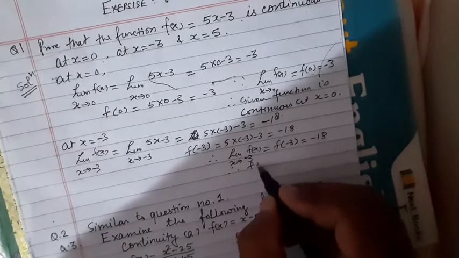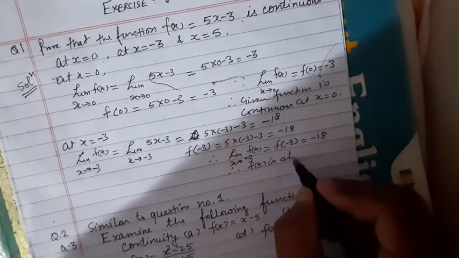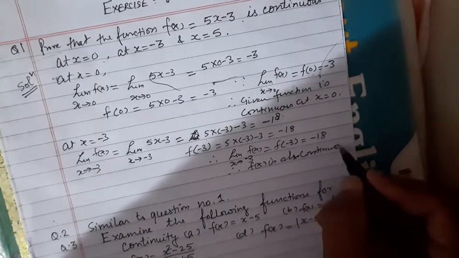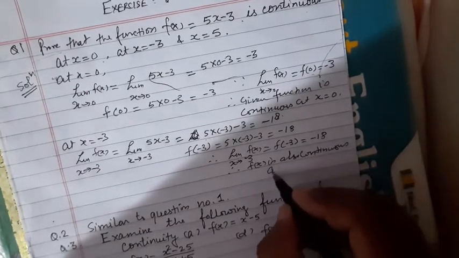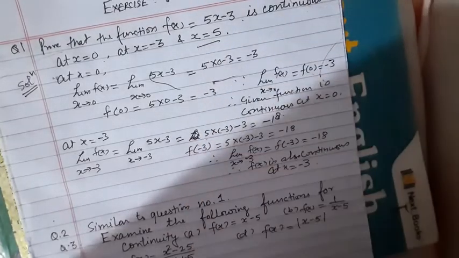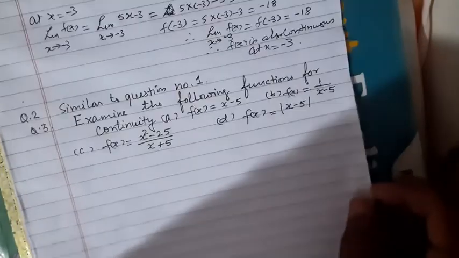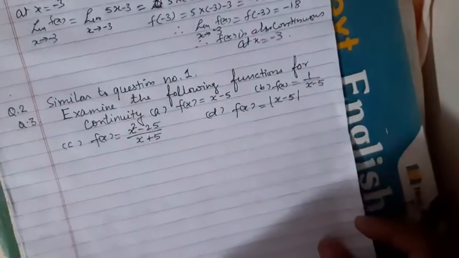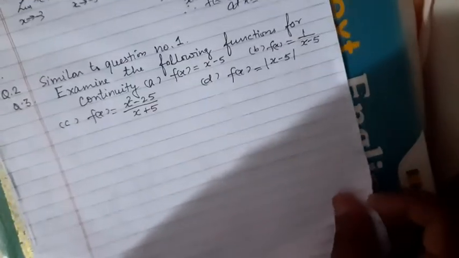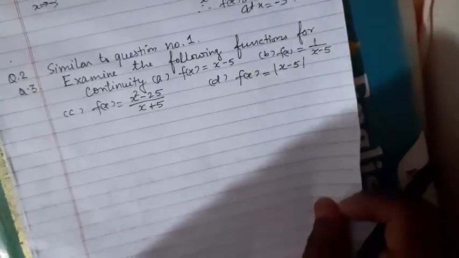Therefore f(x) is also continuous at x = -3. Similarly, you can do it for x = 5. Question number 2 is also similar to question number 1. Now the question number 3.